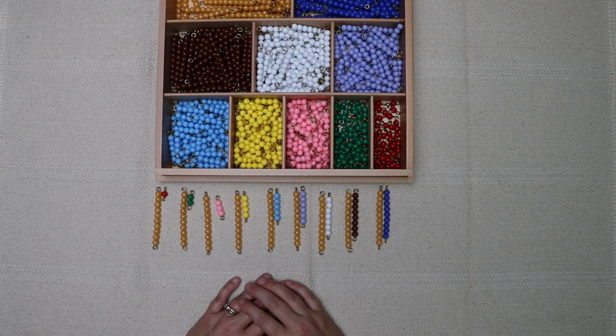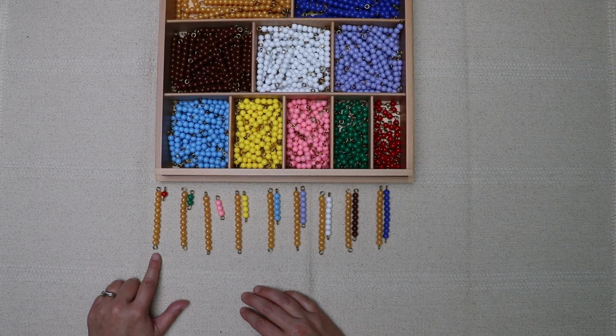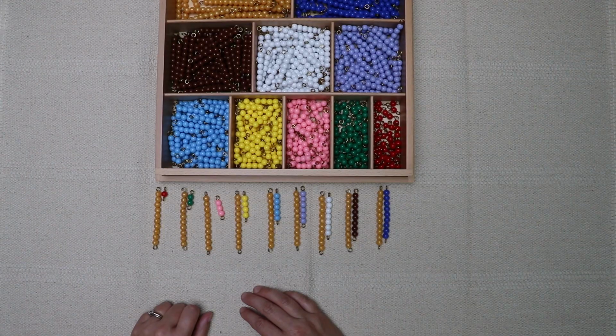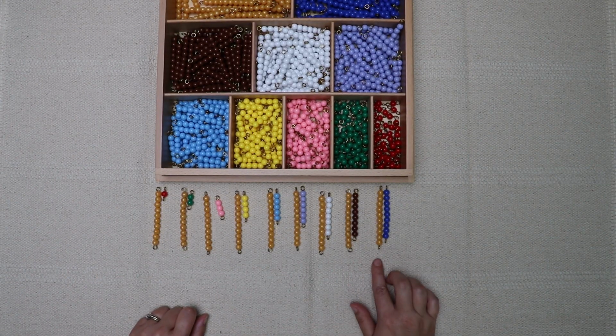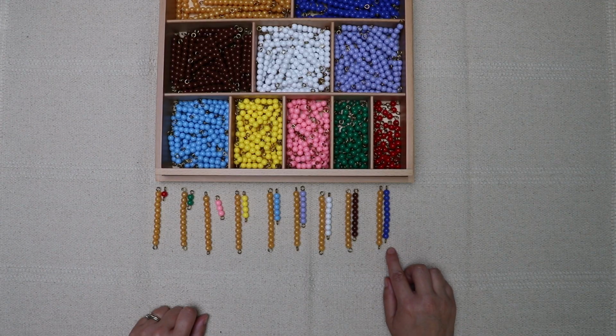The next lesson in the linear counting strand are the teen numbers. So you can see that each number is made by putting a 10 and a unit number together, beginning with 10 and 1 is 11, going all the way to 10 and 9 is 19.